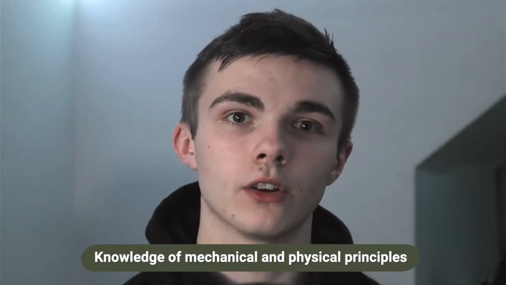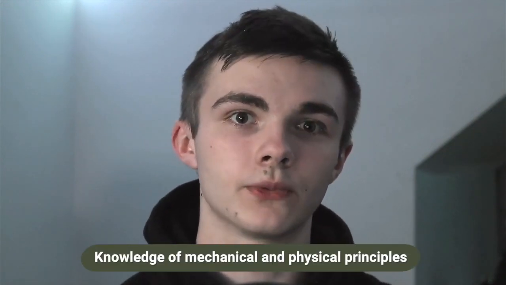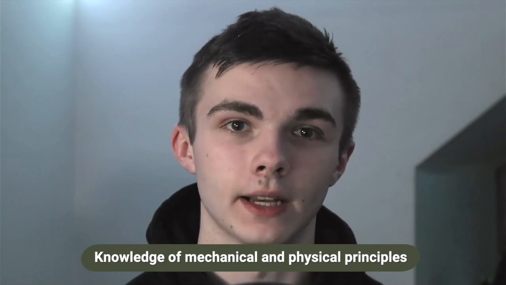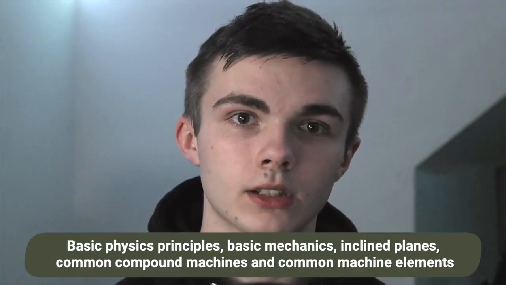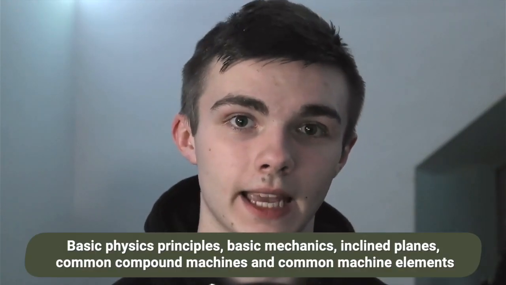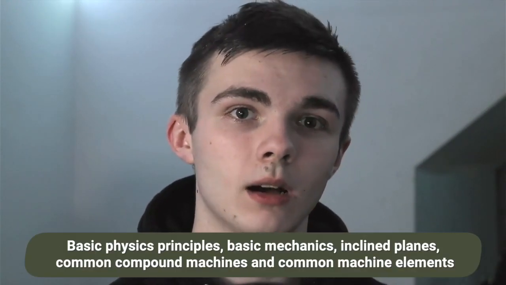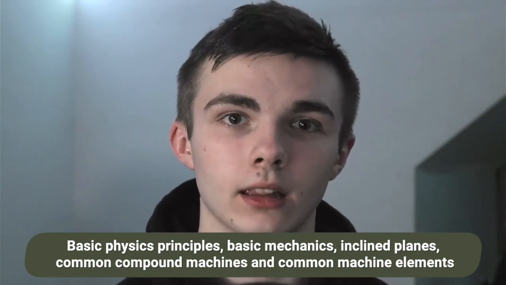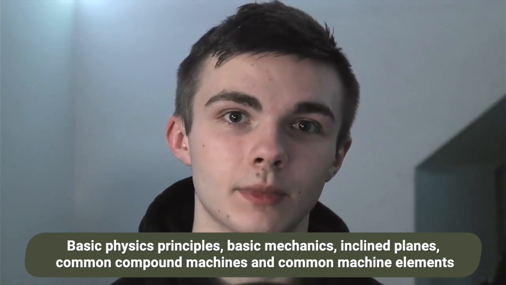The ASVAB Mechanical Comprehension Subtest measures one's knowledge of mechanical and physical properties. This fits under the science and technical domain of ASVAB. The Mechanical Comprehension Subtest is the 8th subtest to be taken in the ASVAB overall test. This subtest covers basic physics principles, basic mechanics, inclined planes, common compound machines, and common machine elements. Be sure to practice in these areas before test day.